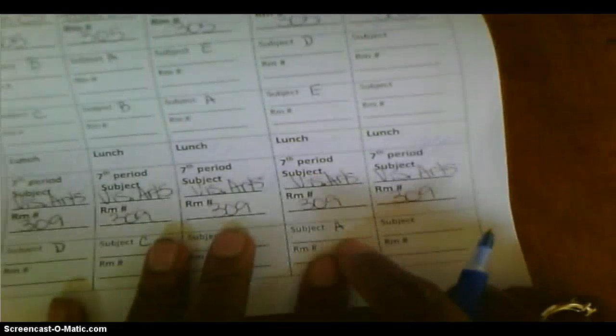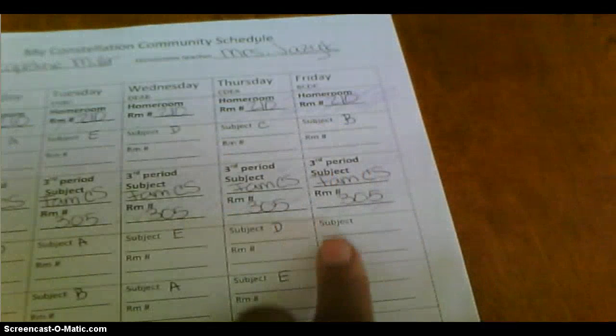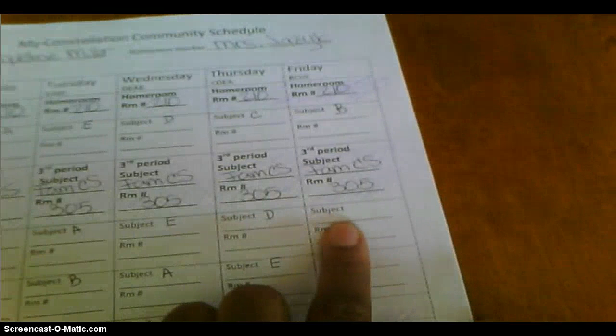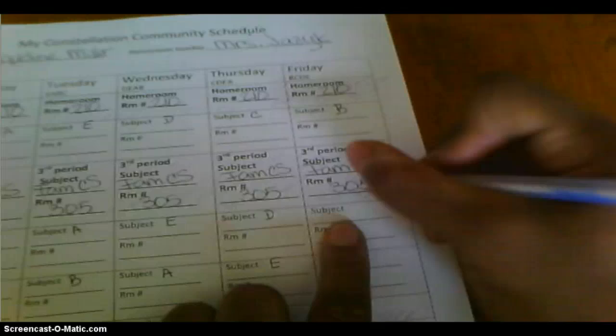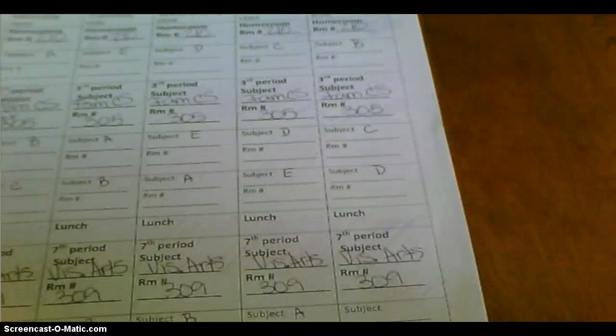Now, let's fill in what we have for Friday. If we ended with A on Thursday, then on Friday we're going to start with what? If you said B, you are correct. Then from 10:10 to 11:12, we will have block C. If you said C, good job. After C, we always have block D. And then at the end of the day on Friday, we're going to be ending with block E.